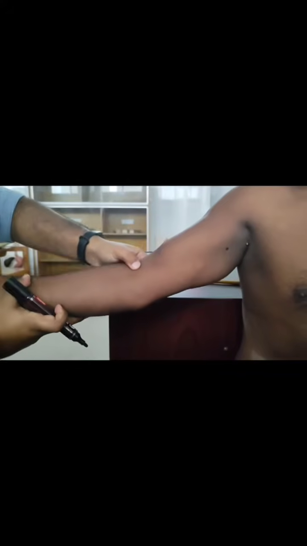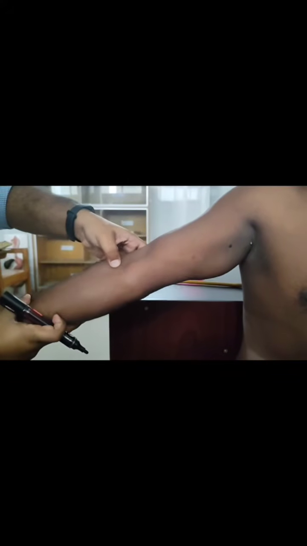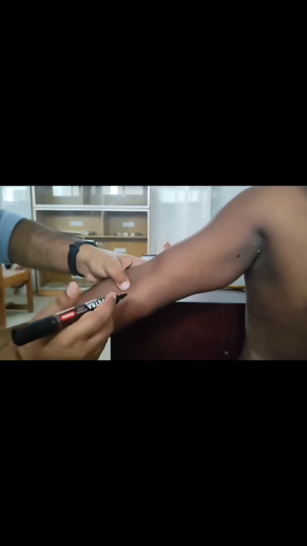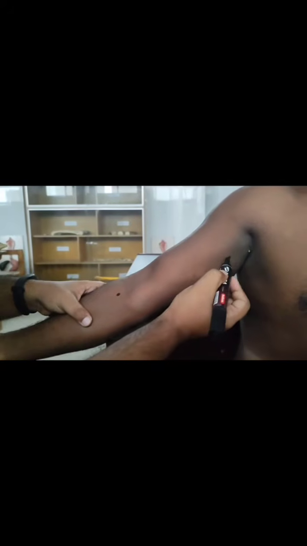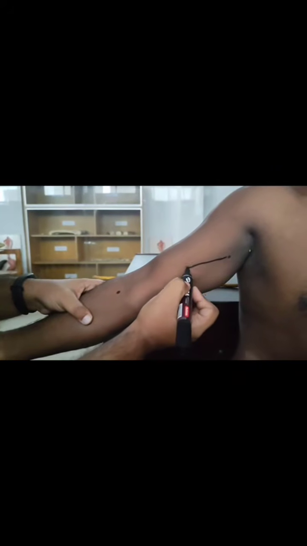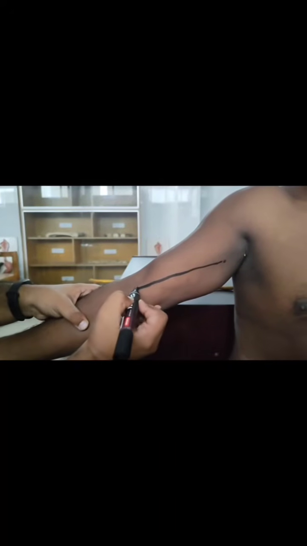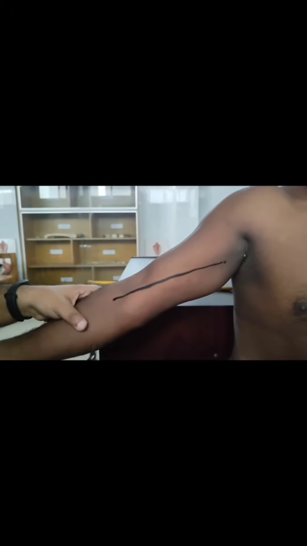Now after relaxing the hand, we get the point just medial to this tendon. Here will be the brachial pulse. So by joining these 2 points, we will get the brachial artery.